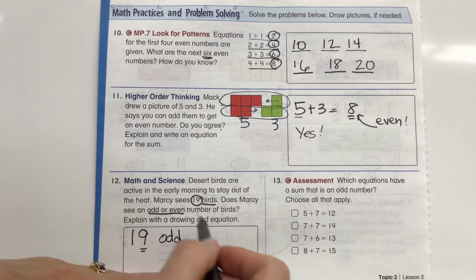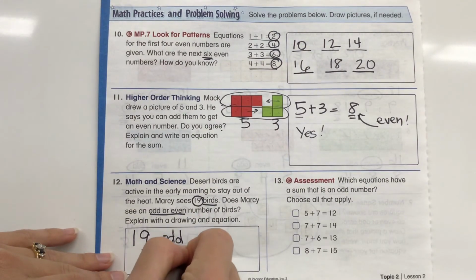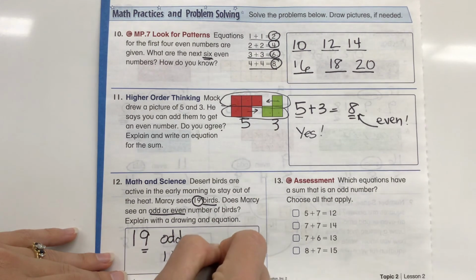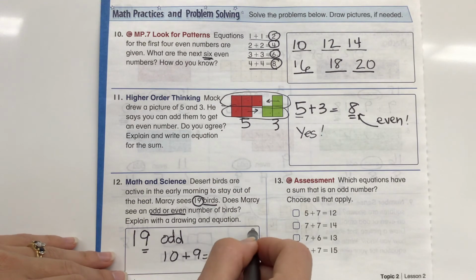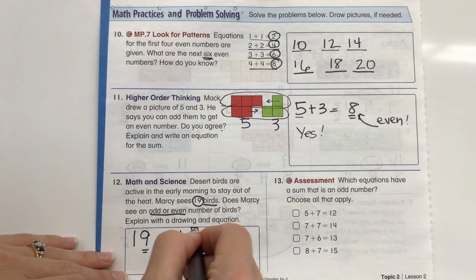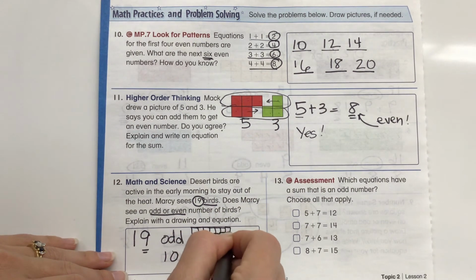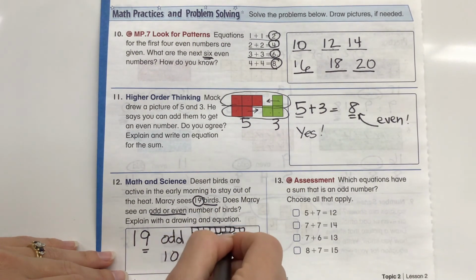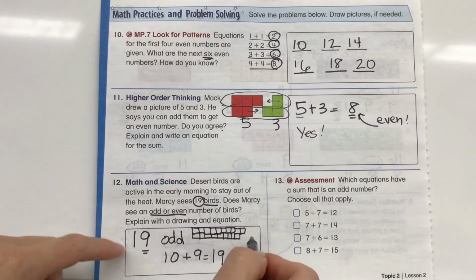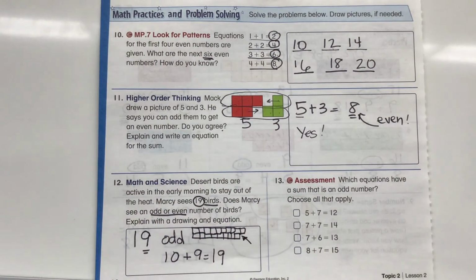And if we wanted to do a drawing, I know that 10 plus 9 equals 19. So there's my equation. And what I could do is I could draw 10 boxes across and then 9 more to show that it's not even. 1, 2, 3, 4, 5, 6, 7, 8, 9, 10. And then I know I need to do 9 more. So this is about what it would look like. So we can see there's 1 missing there that would make it even. So we know it's definitely odd.